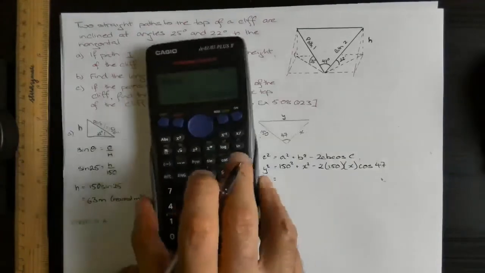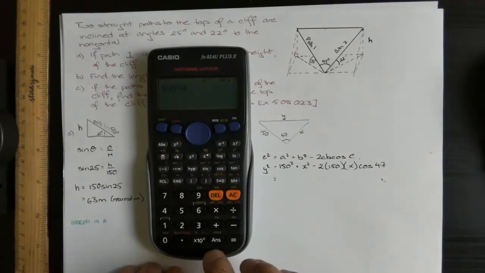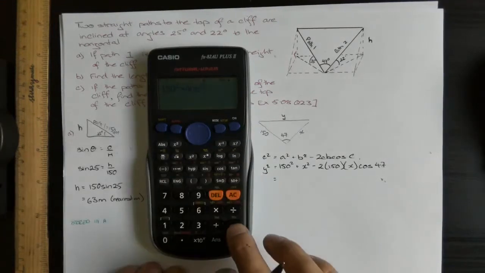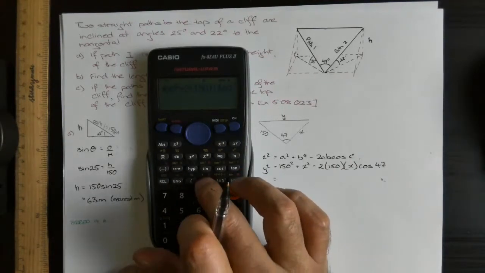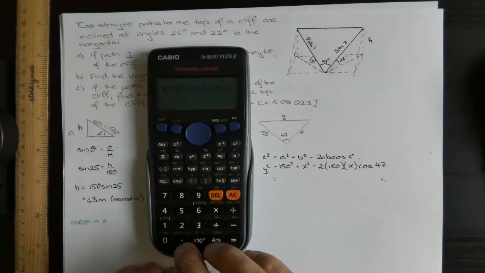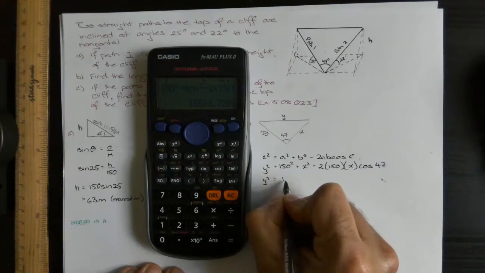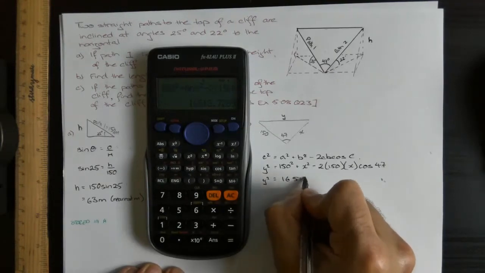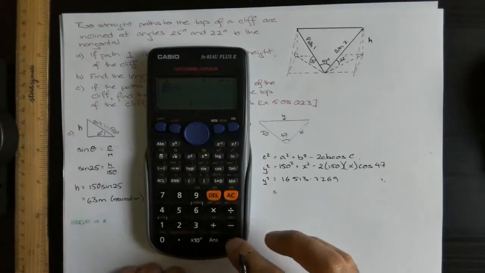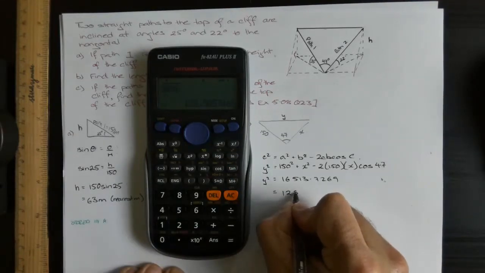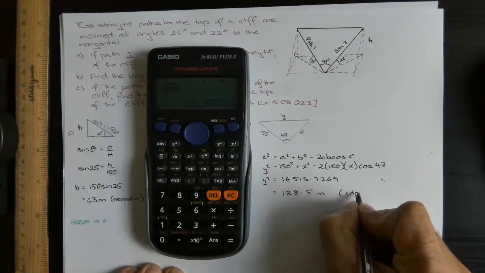So what I can do is go 150 squared plus answer squared minus 2 lots of 150 lots of answer cos 47. So y squared equals 16,513, and I'm going to then square root that. So it's 128.5 meters, 1 decimal place.